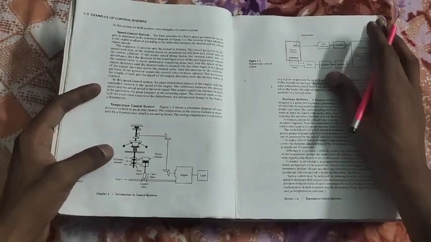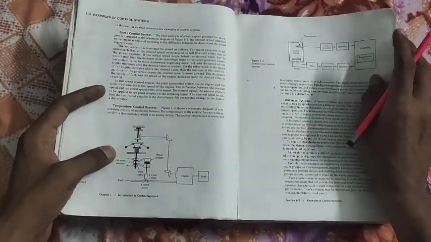Here we have a spirit control system. You can see the diagram. We have a business system. These are a few examples of control systems. Robust control system.